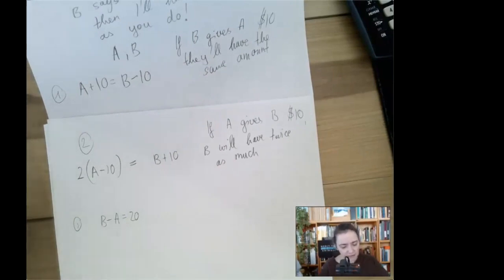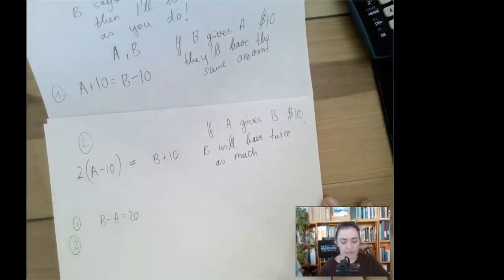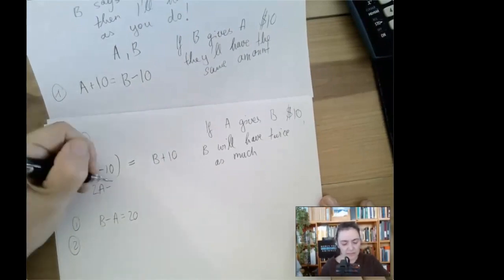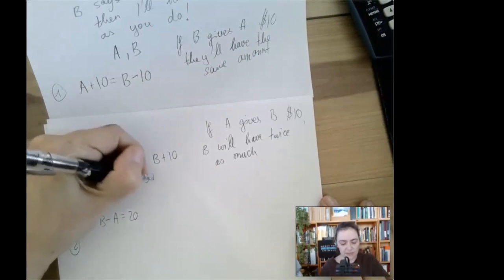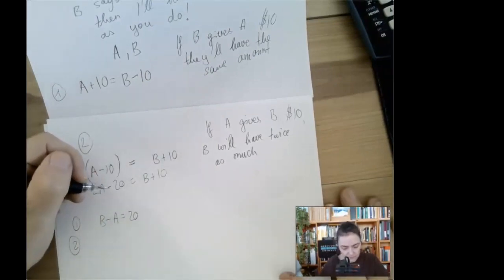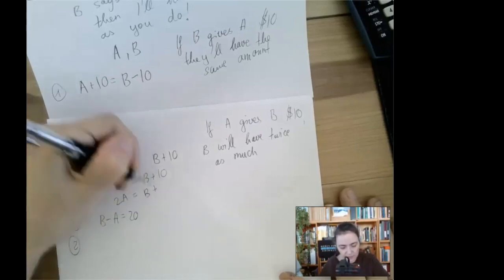And then the second equation says if A loses 10, that's going to have to be multiplied by 2, so we get B plus 10. So that's 2A minus 20 equals B plus 10. So 2A equals B plus 30.